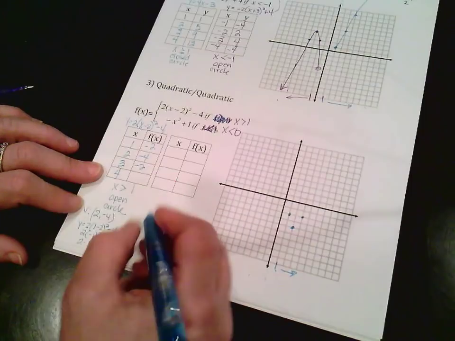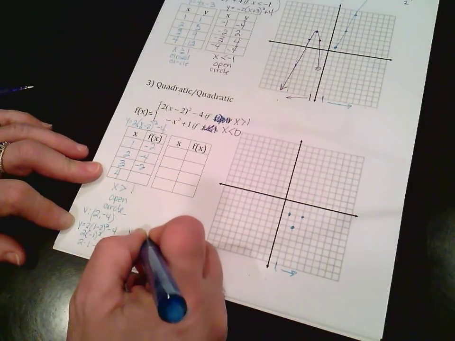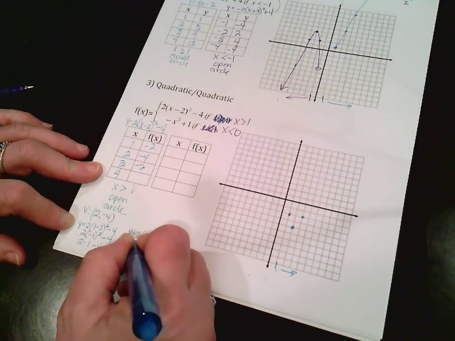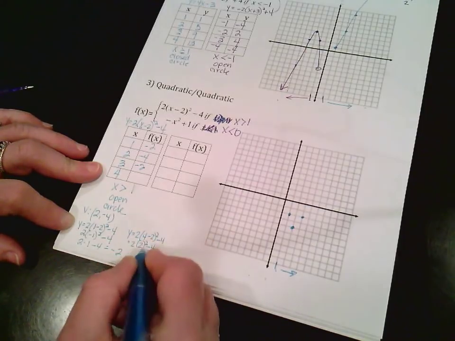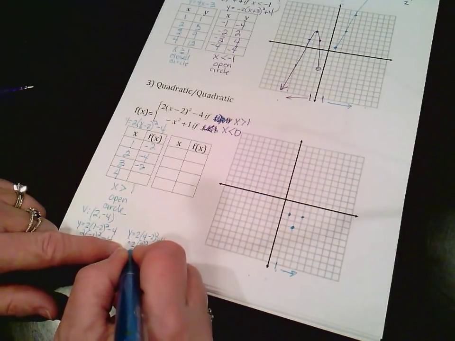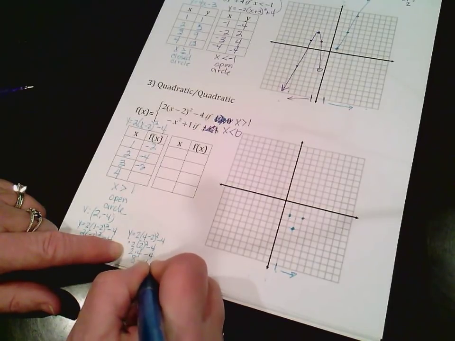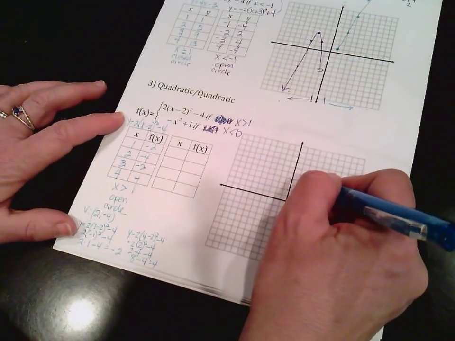And then I need one more point, so I'm going to plug 4 in. So I have y equals 2 times 4 minus 2 squared minus 4. 4 minus 2 is 2. I'm going to square first. 2 squared is 4, so this is 2 times 4 minus 4. And 8 minus 4 is 4. Lots of 4s there. Over 4 and up 4.